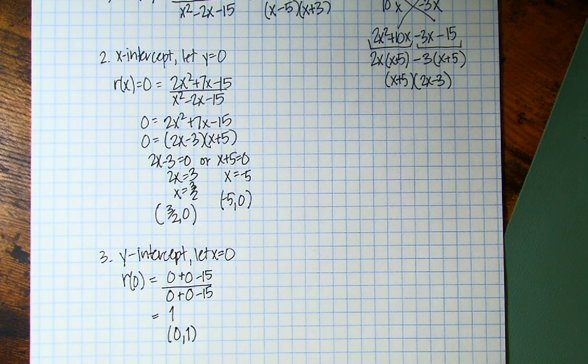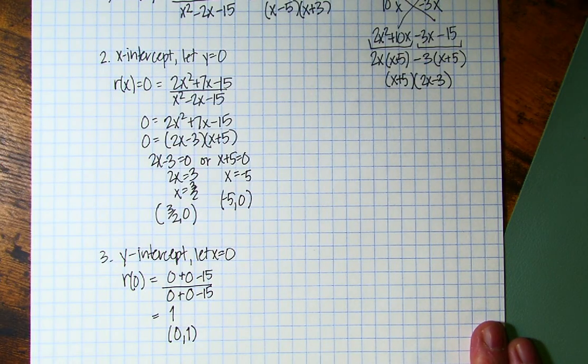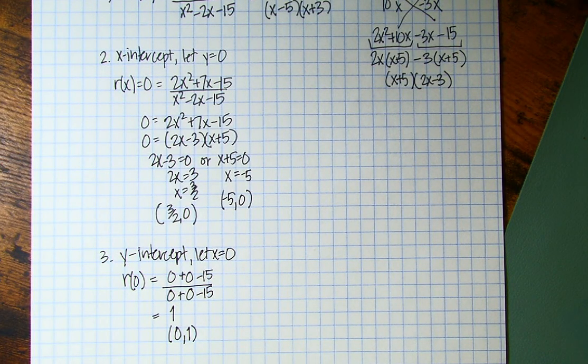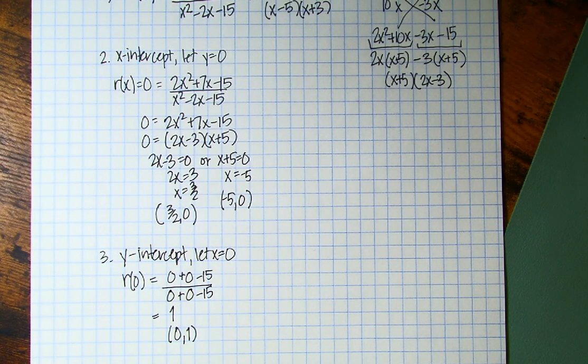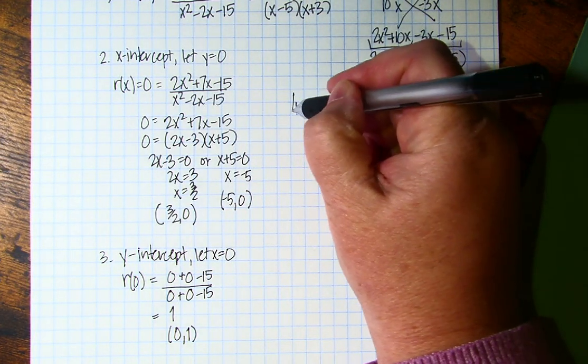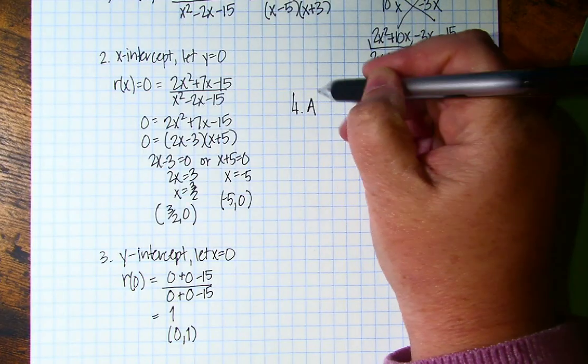All right, once we've got our intercepts, now we need to figure out where our asymptotes are. We figured out at least 3 points on the line in this case, but because we have a rational function, they will have asymptotes. So our asymptotes are the boundaries.